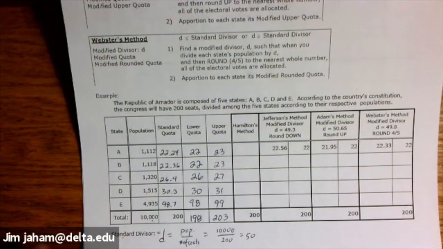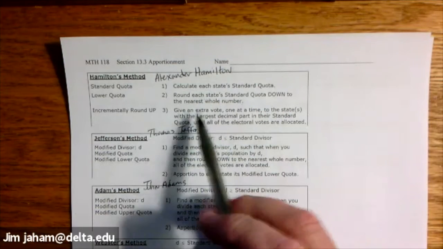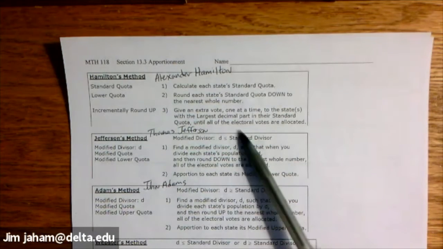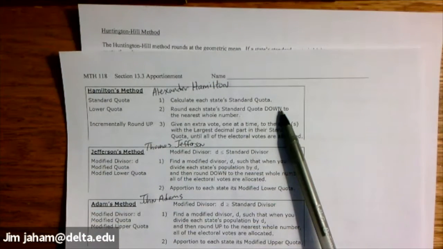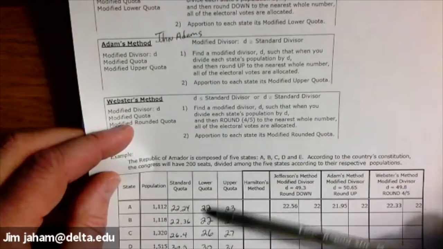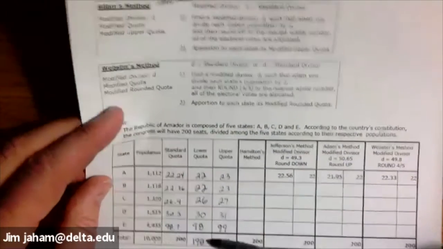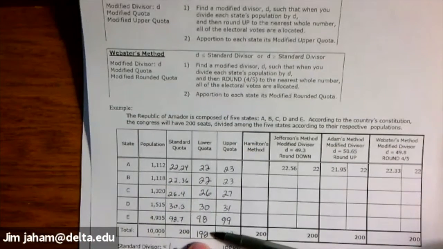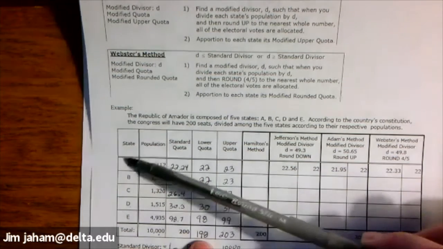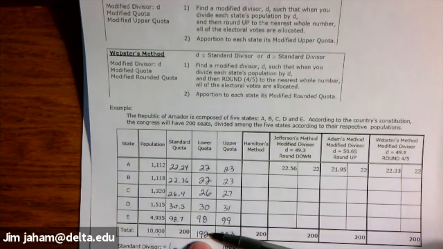Okay, so the first method, Hamilton's method, is described up here, so you can read it later. But what we're going to do is calculate the standard quota. Did that. Round each state's standard quota down to the nearest whole number. That's what we did here. That's the lower quota. And so we've given away 198 of the 200 seats. So that means we have 2 more seats to give away. The question is, to which of the 5 states are we going to give those last 2 seats?